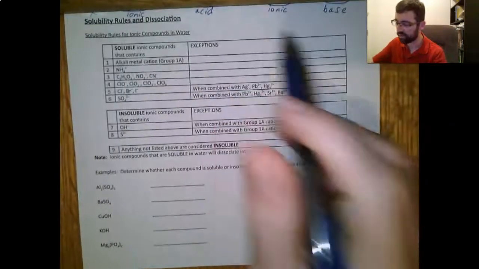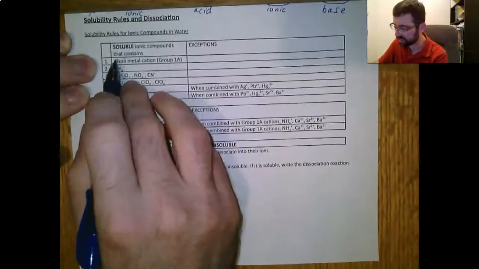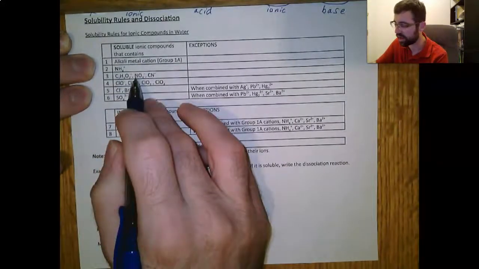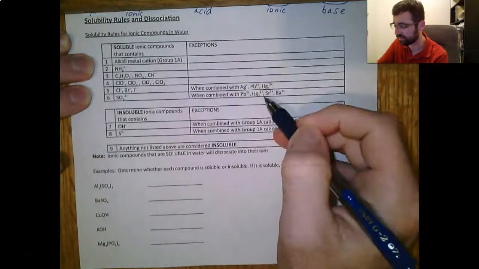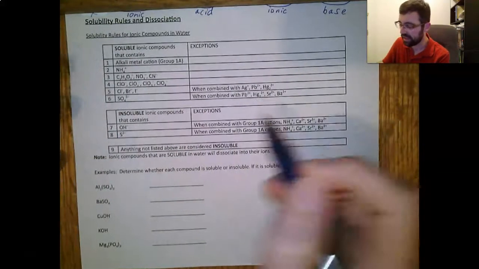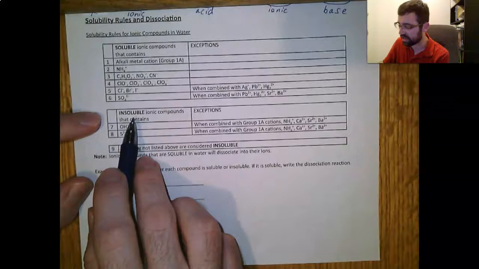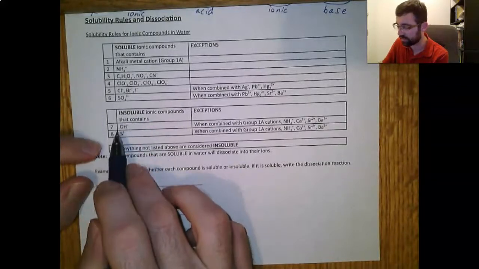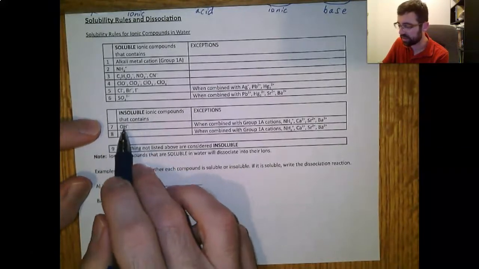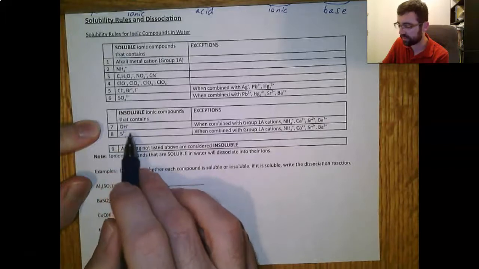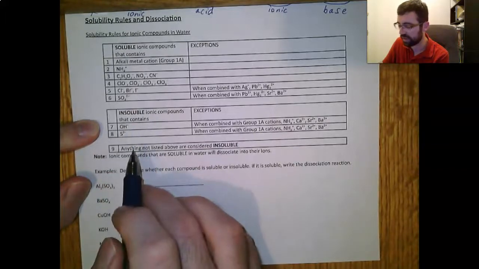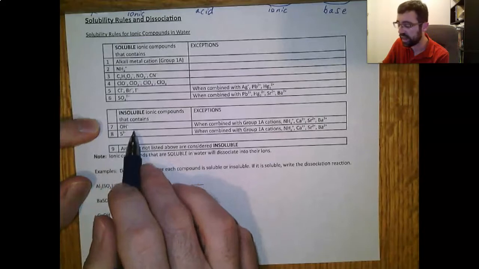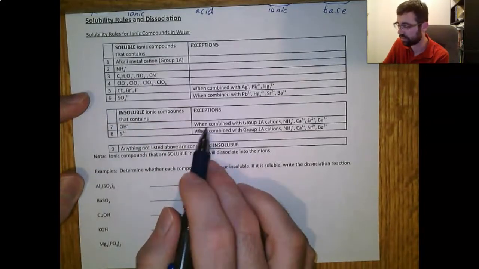So if any of these things are true, then it's soluble, unless there's an exception. In this section down here, the second part of the table, these are insoluble. If you have hydroxide or sulfide, they're insoluble unless it's an exception, one of these.